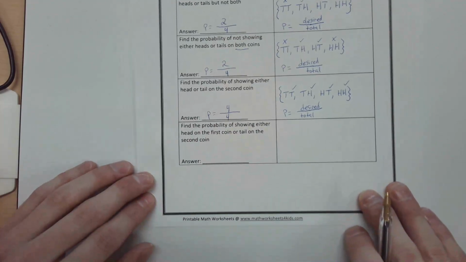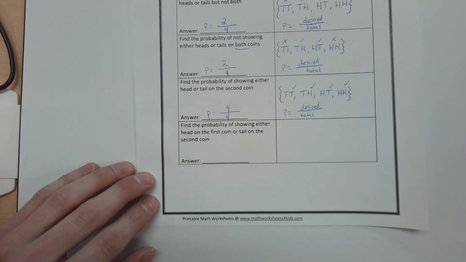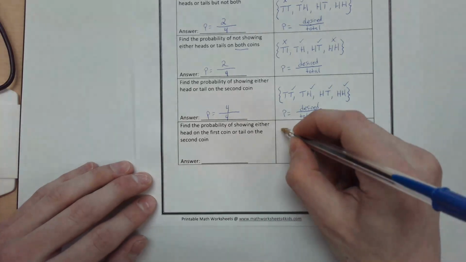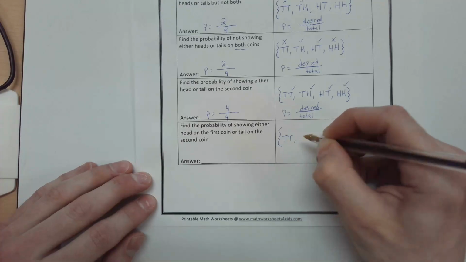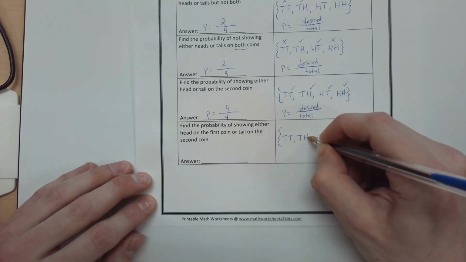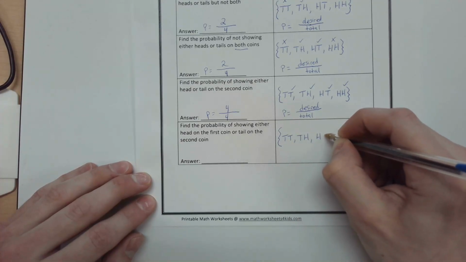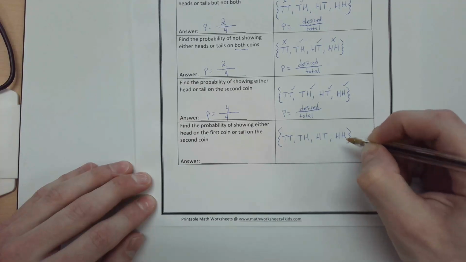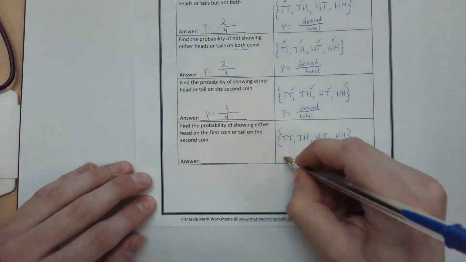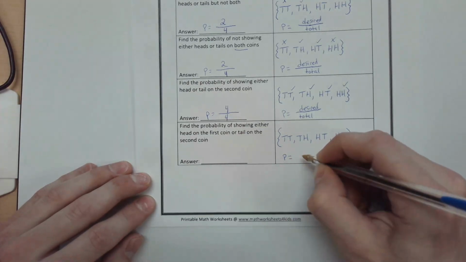All right, let's take a look at the final question here. Let's write out our set. Let's write down our formula.